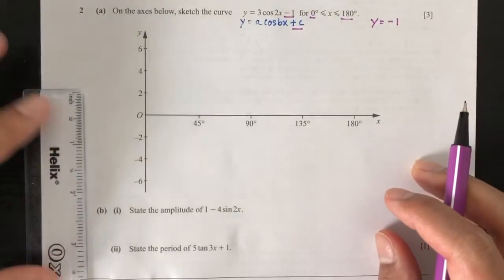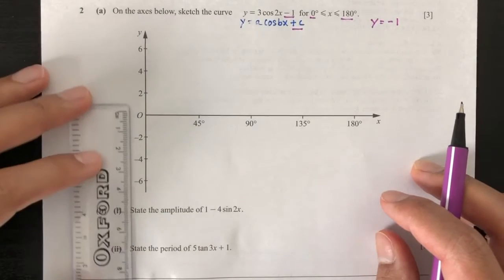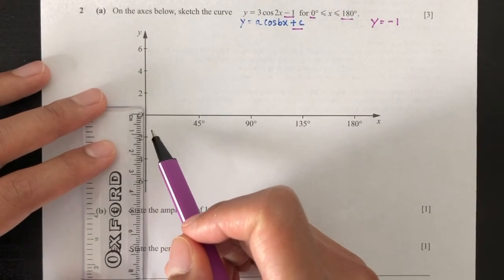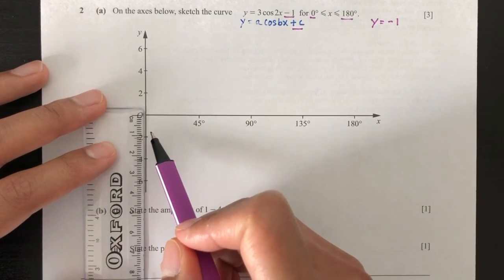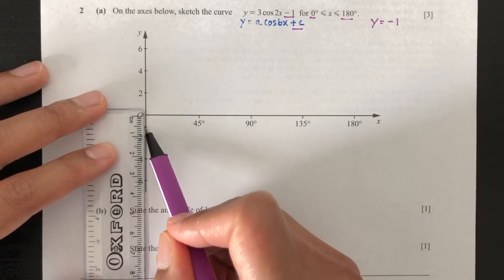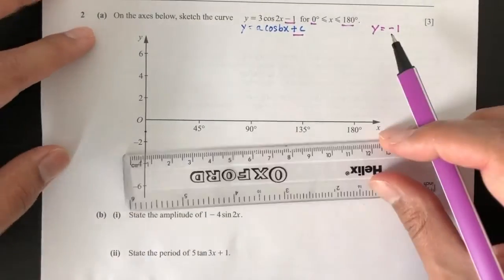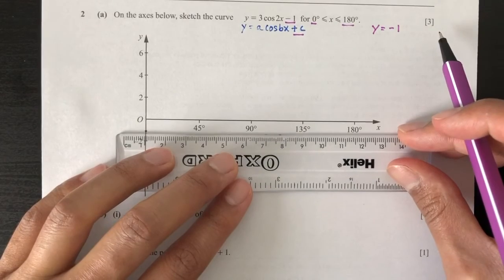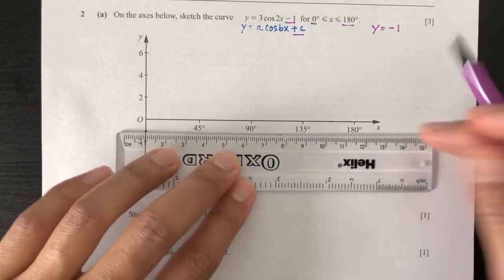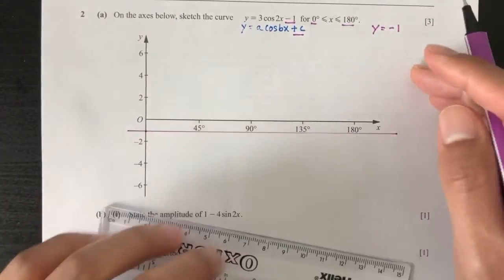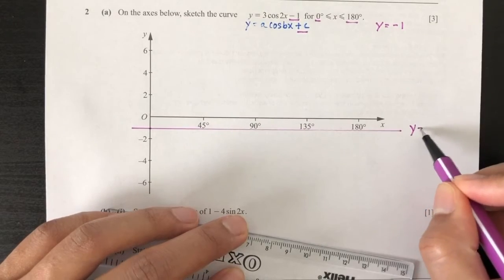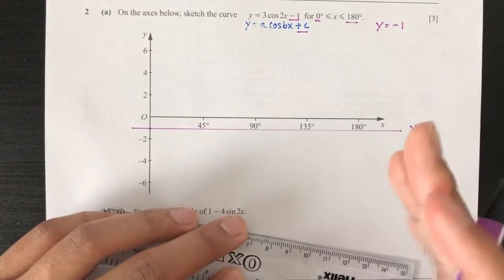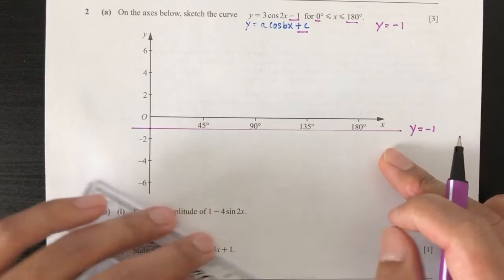So you go to your graph, measure minus 1. This is 2. So this is minus 2. So minus 1 will be right in between. It should be about here. So this is your line, y equal to minus 1. So let's draw this. This is called your baseline. This is the line where the curve changes direction. So remember this is your baseline.